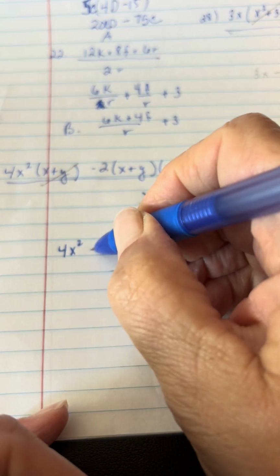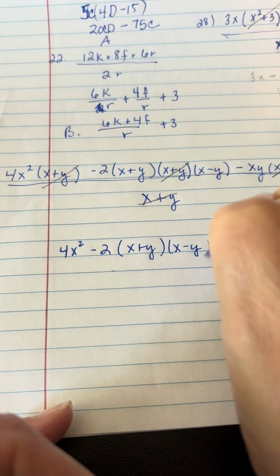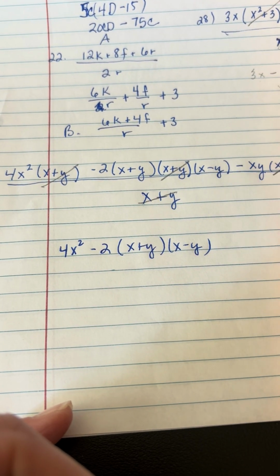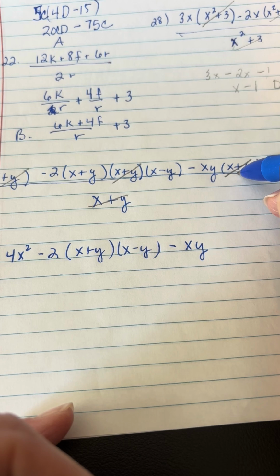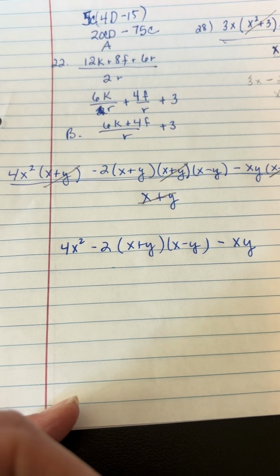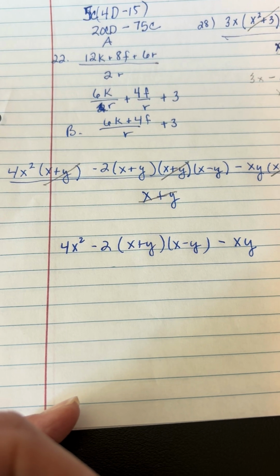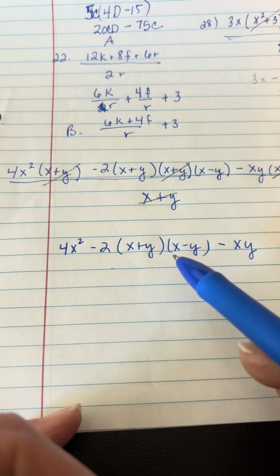I have negative 2 times x plus y, x minus y from up here. I have negative xy, and these cancel out to give me 1. Still, this does not match the answer in the book. So what I need to do is FOIL this.